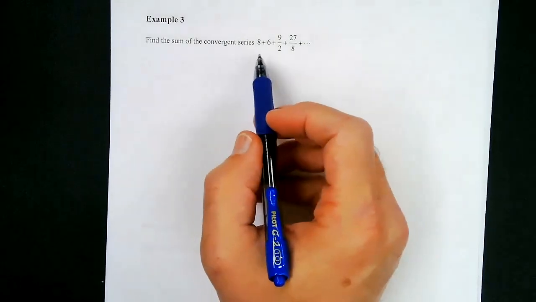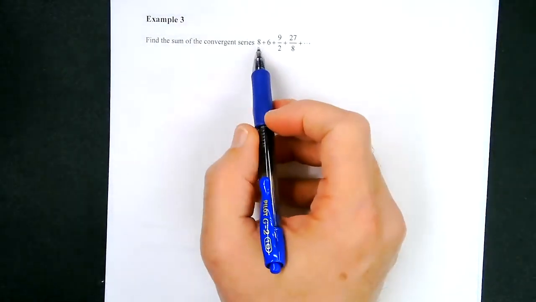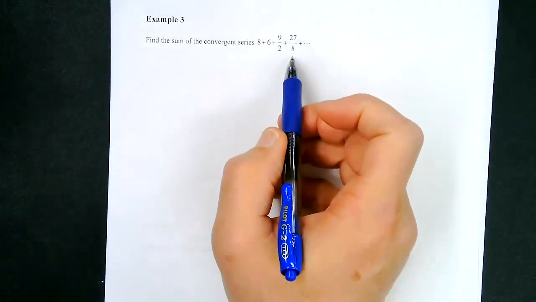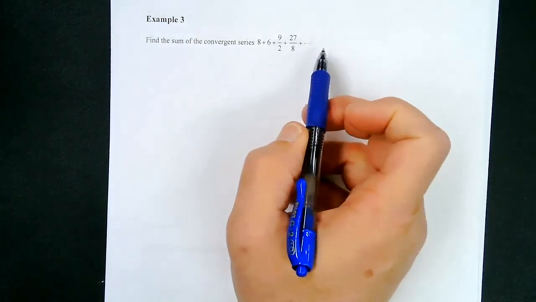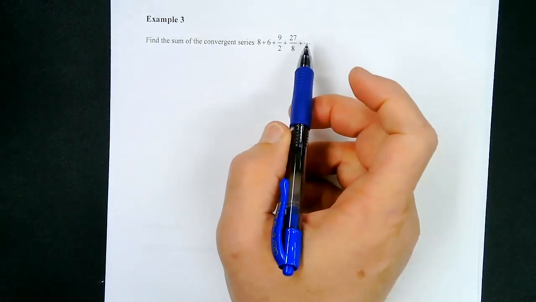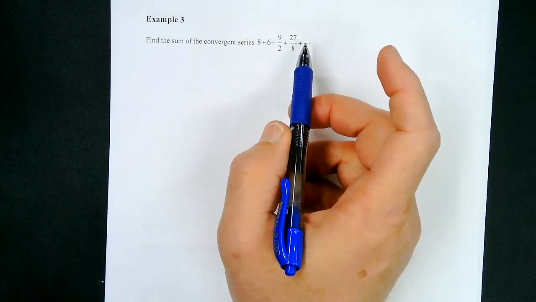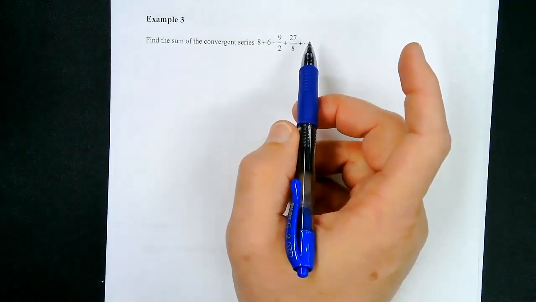So here's a series, just a series of numbers: 8 plus 6 plus 9 halves plus 27 eighths plus ... And that means it's going to go forever. This pattern is going to go forever. Does this series converge? And if it does, what's the sum?